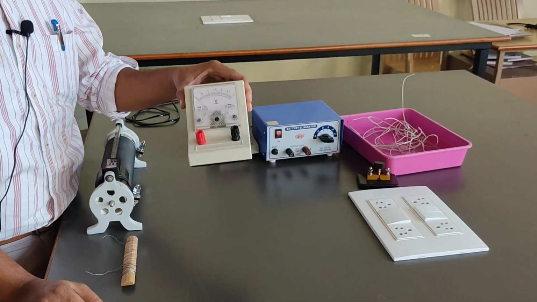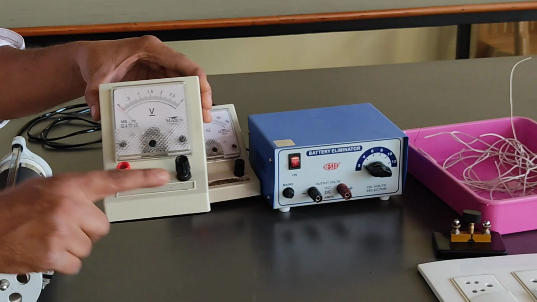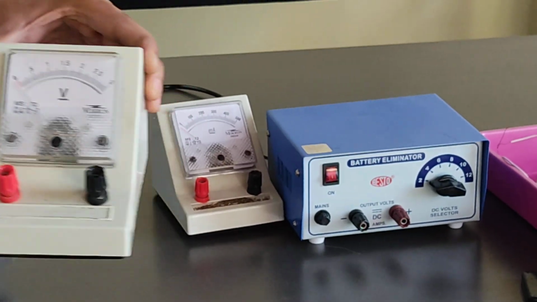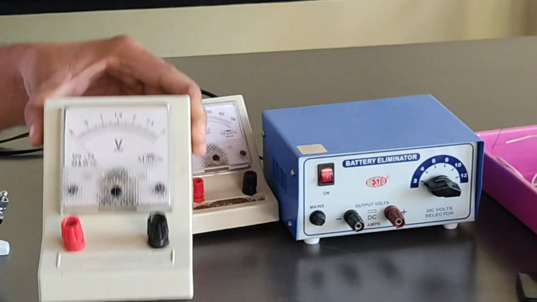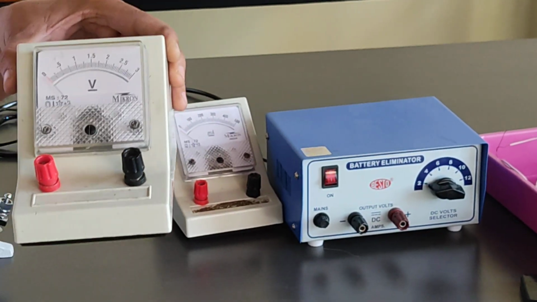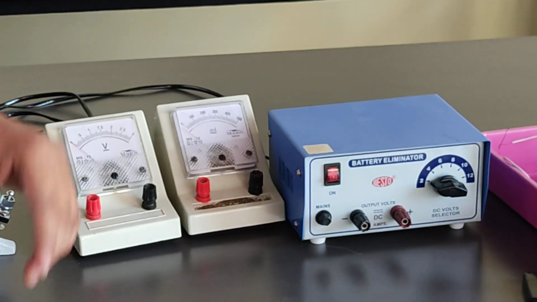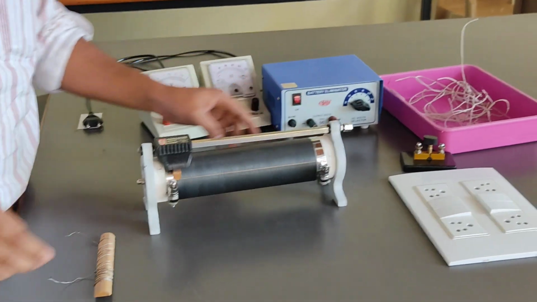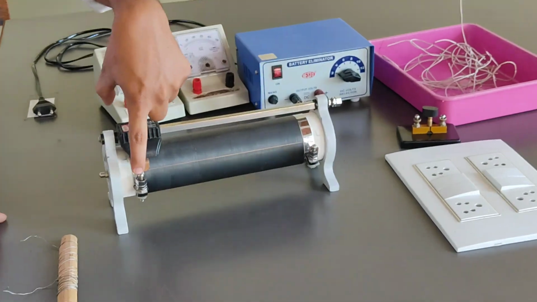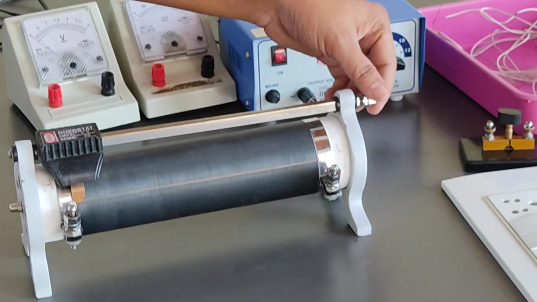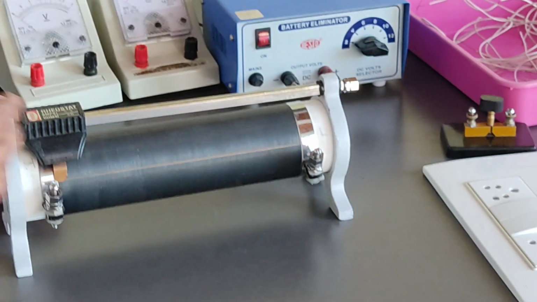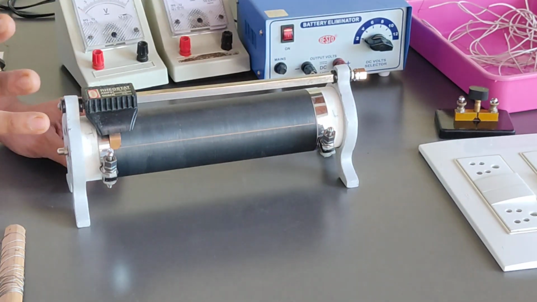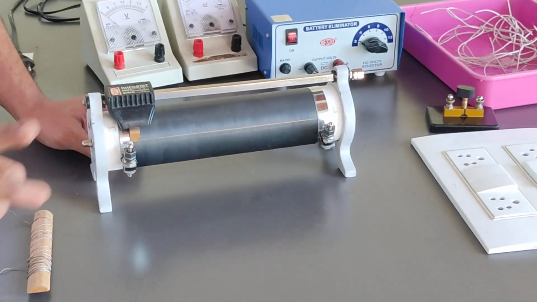Then we have the voltmeter. See, this is your voltmeter, positive side, negative side. Here the range is from 0 to 3 volt. So the voltmeter is connected in parallel to the given device in order to measure the potential difference across its ends. Then we have a rheostat. See, this rheostat has got 3 terminals, one terminal, second and third terminal. Okay, in the circuit diagram we have left one part, so any one among the 3 terminals you can leave, and use the other 2 terminals.